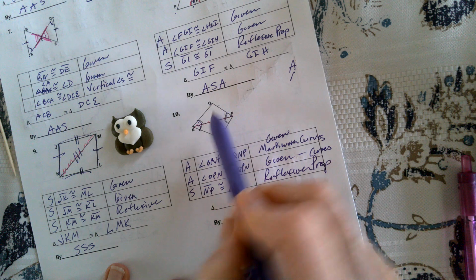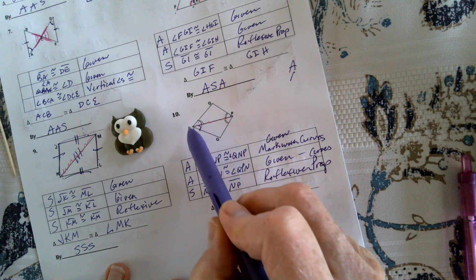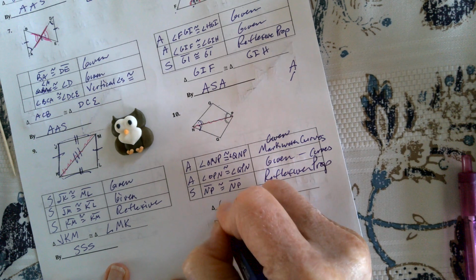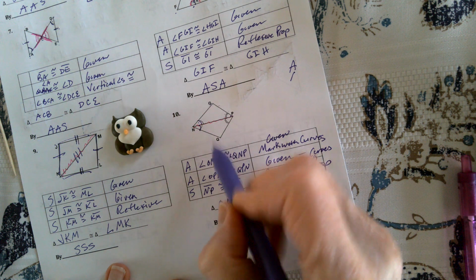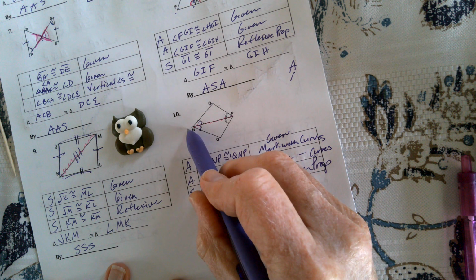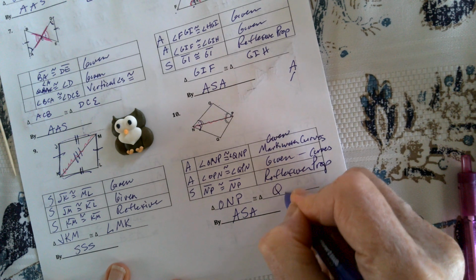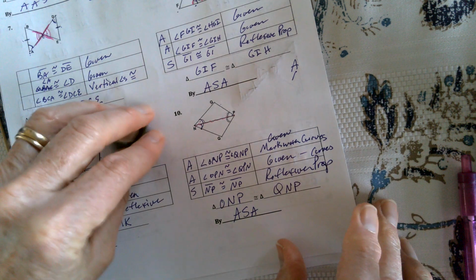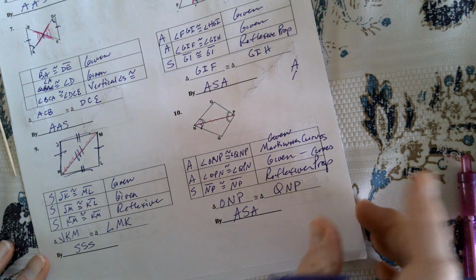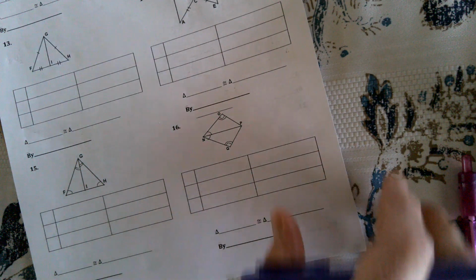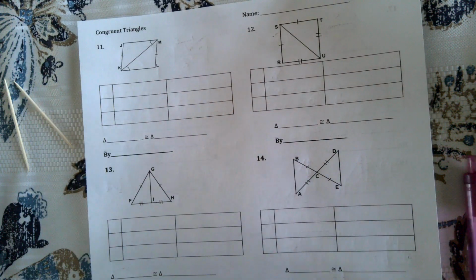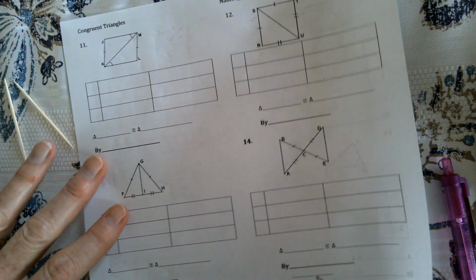Okay, let's go triangle ONP. So that would match up with QNP. Okay, almost there. Whew. Let's see what we got.